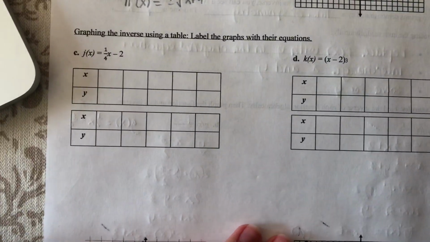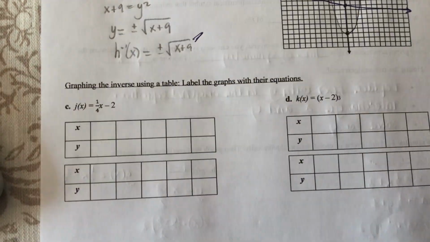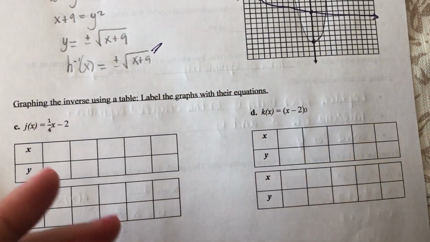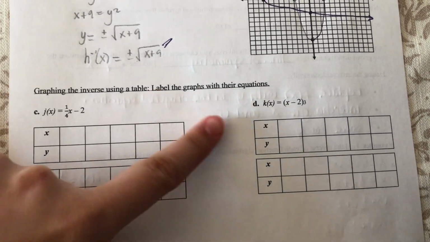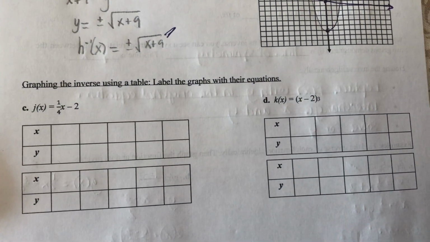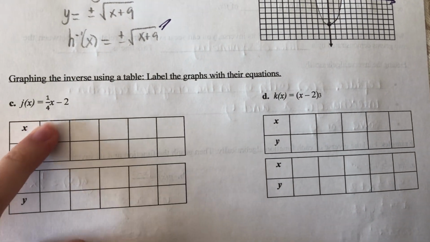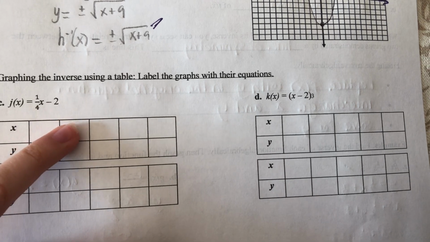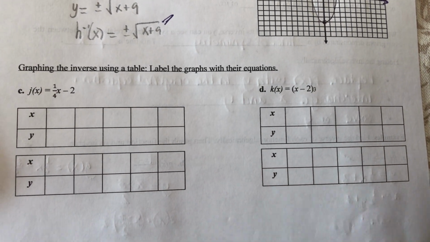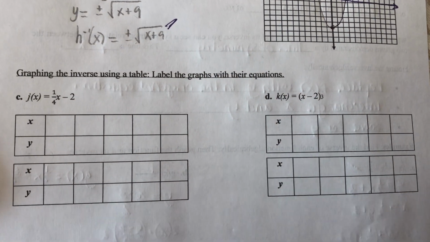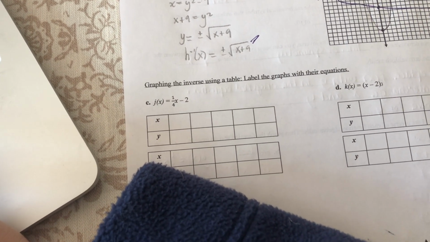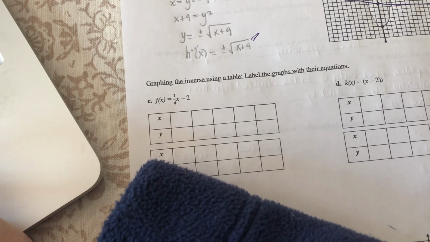The last part that we're gonna do is some more graphing. So graphing the inverse using a table. You're not gonna find the inverse, you're just gonna find the table of the inverse, and you're gonna label the graphs with their equations like we've been doing so far. So basically, you're just gonna get a table for the original function. We'll do j of x equals 1/4 x minus 2. You can look on Desmos for points, or you can just make up your own table. It's really up to you what you would like to do. But I think I'm just gonna make my own table.